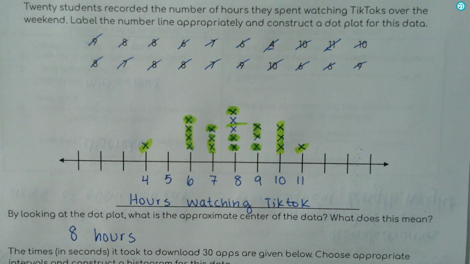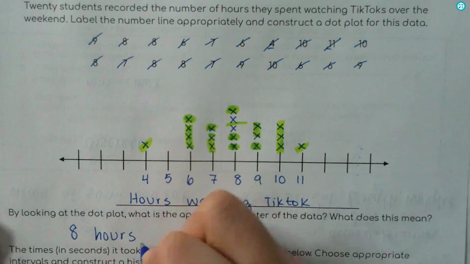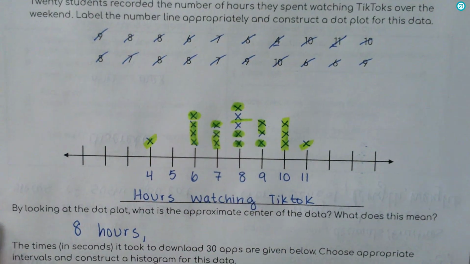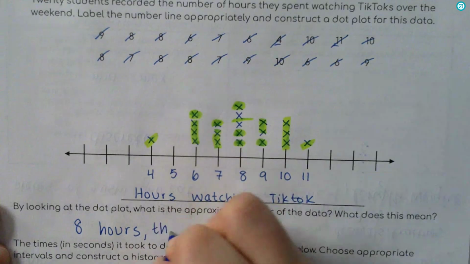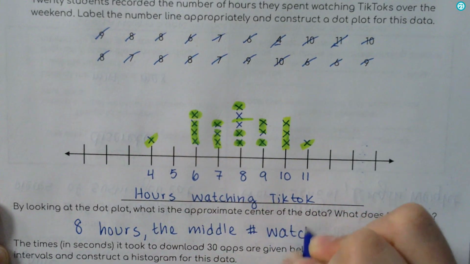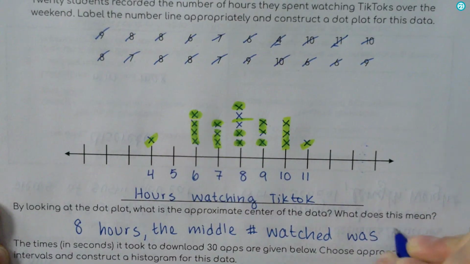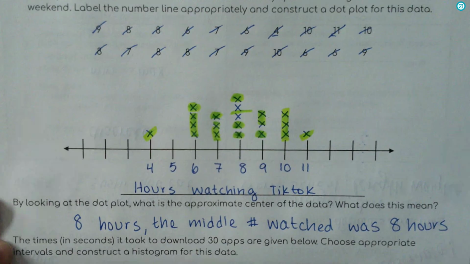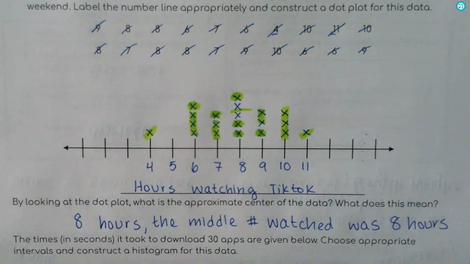Okay, so the approximate center of the data is 8 hours, and that means the middle number of hours TikTok was watched was 8 hours. So explain that however you want, but that is how we would find a center from a dot plot. Okay. Any questions right now?